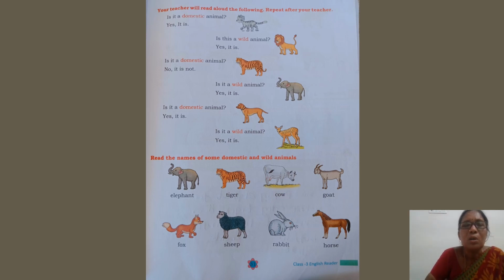Next, look at the dog. Is it a domestic animal? Yes, it is. Next, look at the deer. Deer anakandamma. Deer అని పిలవాలి. Is it a wild animal? Yes, it is. Deer is also a wild animal, Amma.